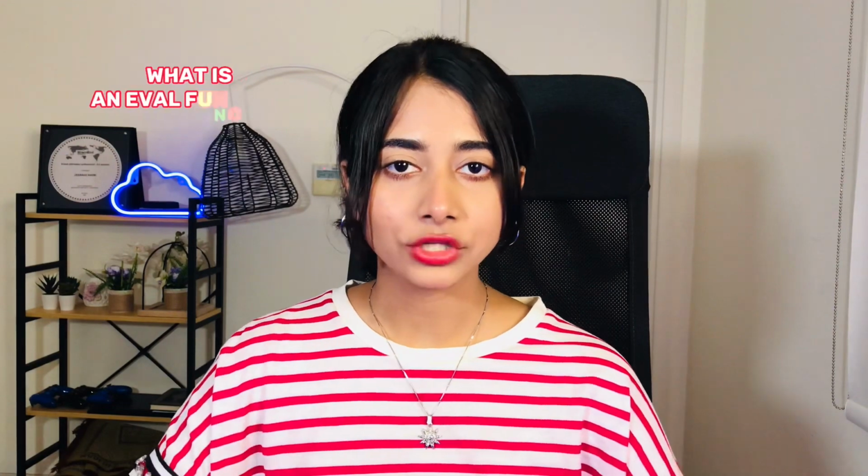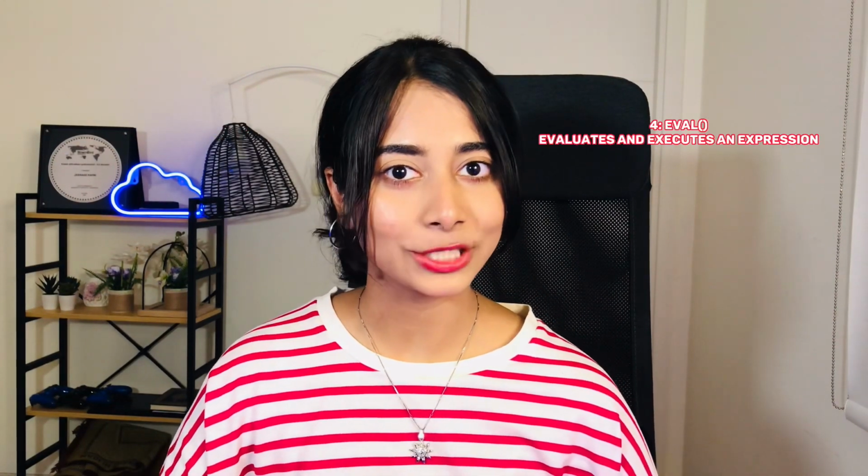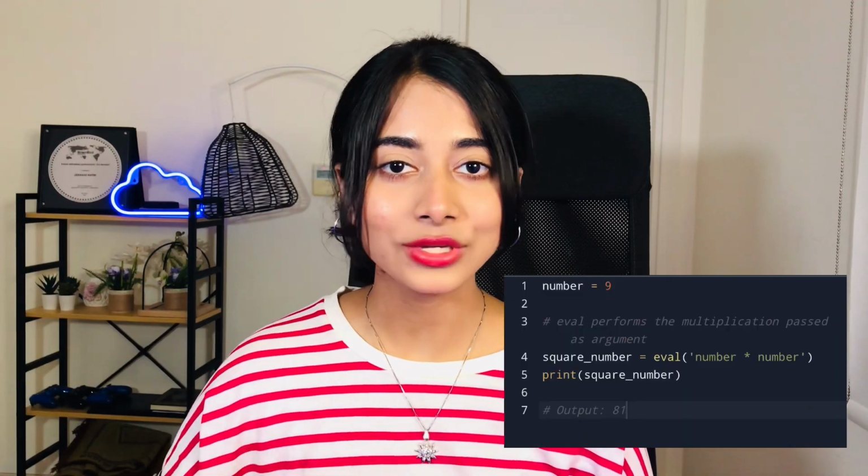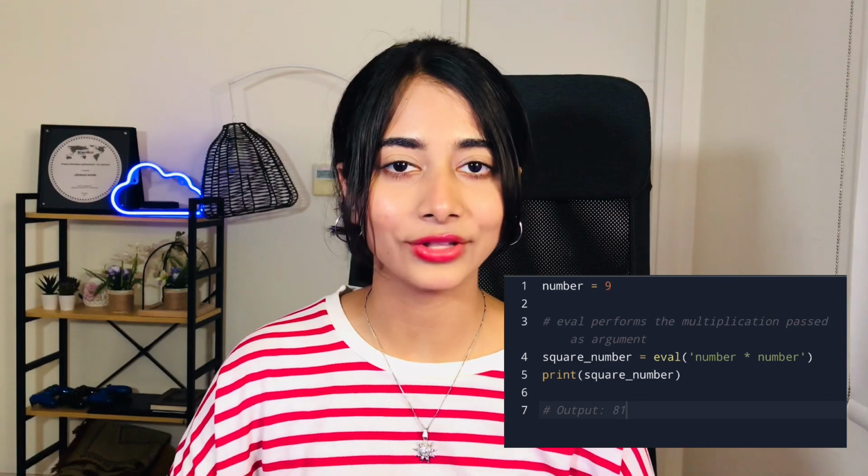What is the eval function in Python? This function is used to convert your string into a Python expression. Like you can multiply or perform any operations between two strings by using this eval function without getting an error.